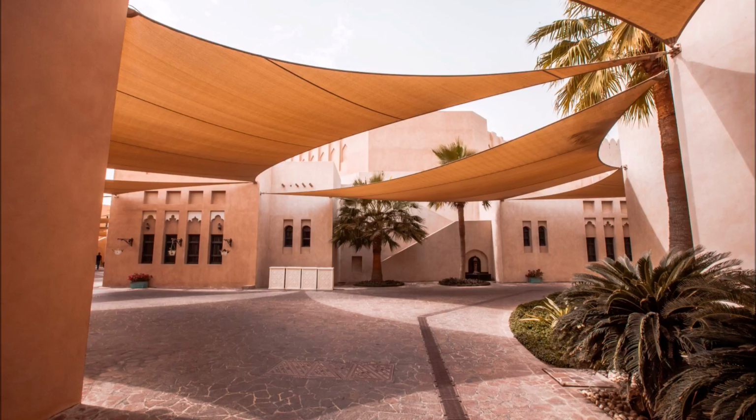A ring. خاتم. For my daughter. البنتي. How old is she? عندها كم سنة؟ 25 years old. 25 سنة. Beautiful. جميل. Gold. ذهب. Silver. فضة.